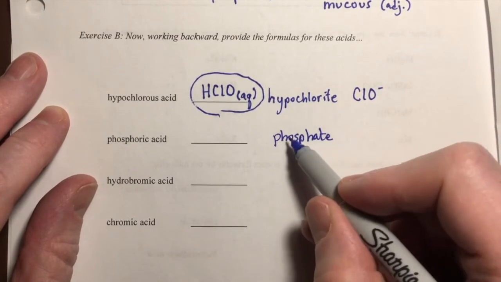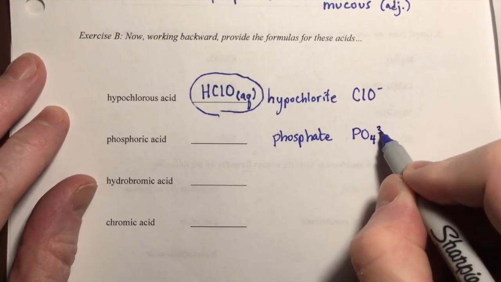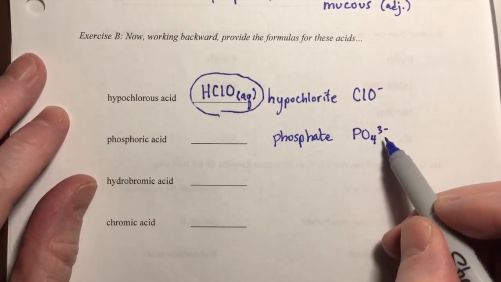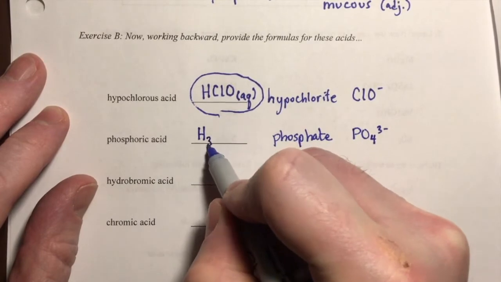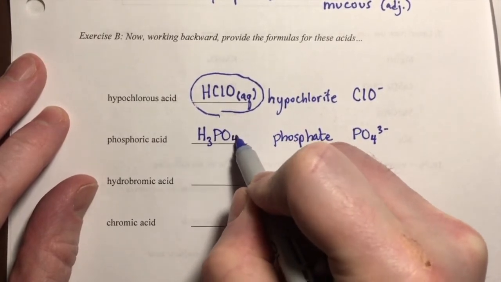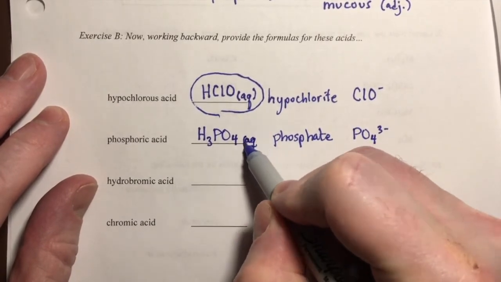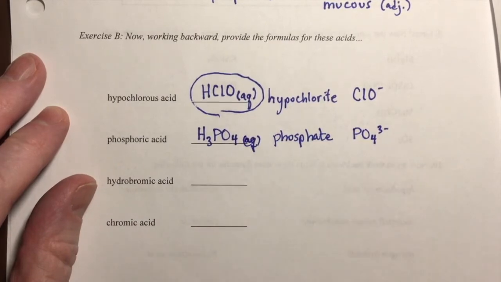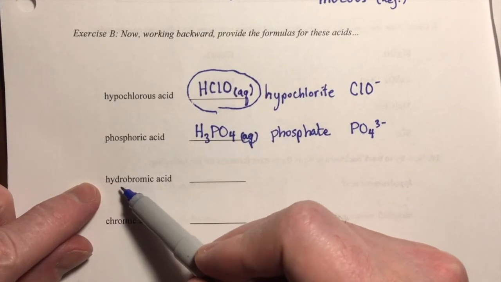Now that we know the name of the anion, let's write its formula. Now that we have the formula for the anion, let's add enough hydrogens to charge balance. So we're going to need 3 of them. And don't forget the state indicator. Phosphoric acid, H3PO4 aqueous. For the next one, we notice that we have a hydro prefix.